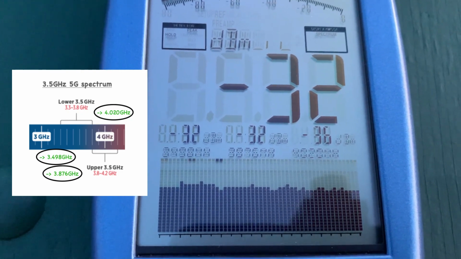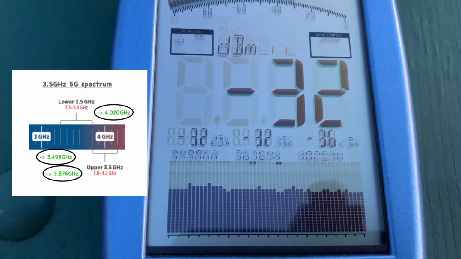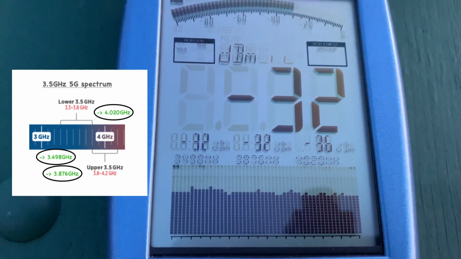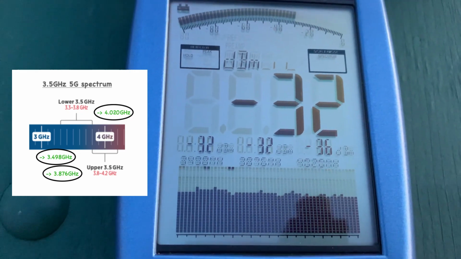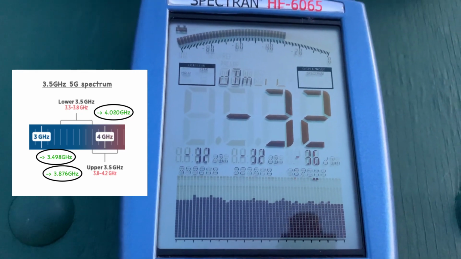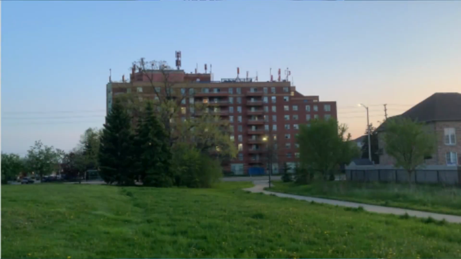These three frequencies seem to be the most active, with the most power available. This is what I suspected, because this apartment building has been quite active for the last year and a half, with all kinds of antennas going up on a regular basis.